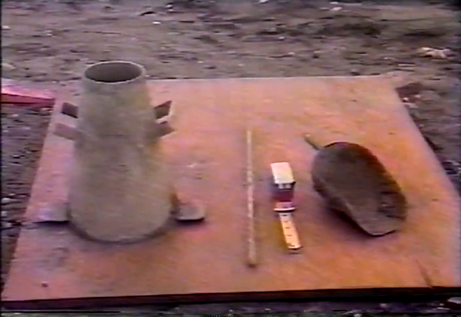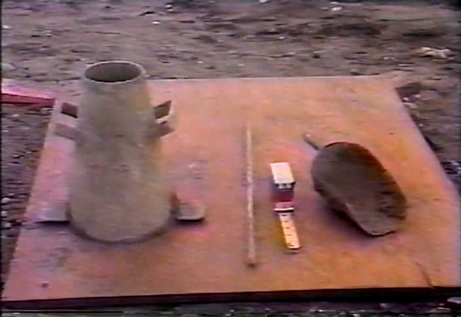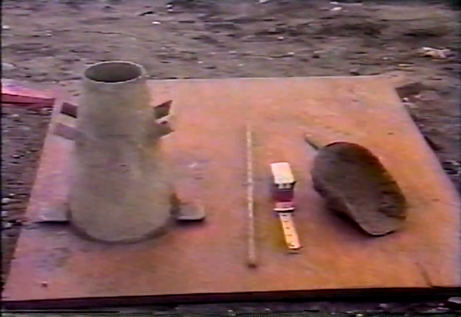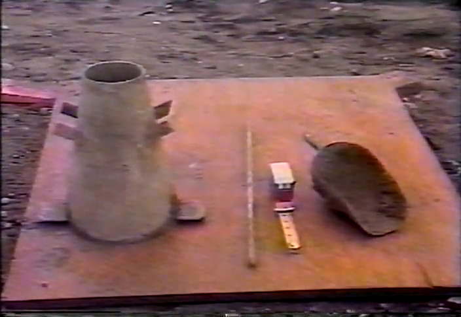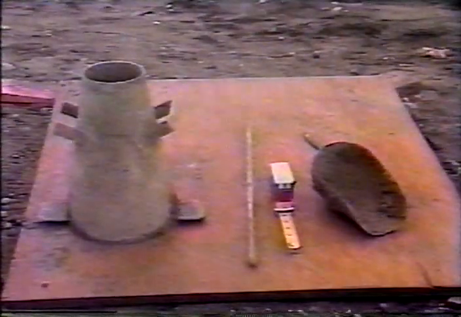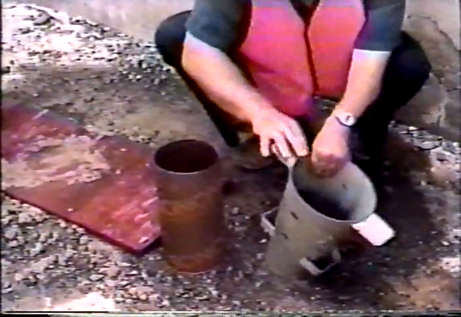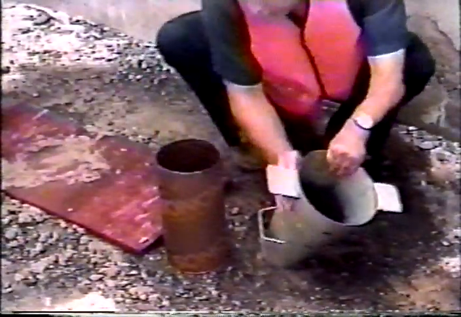The equipment needed for slump tests includes a standard slump cone, a standard tamping rod, a scoop, a base, and a ruler or measuring tape. The slump cone should be reasonably clean, especially inside.